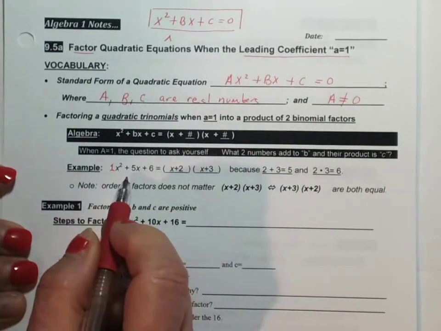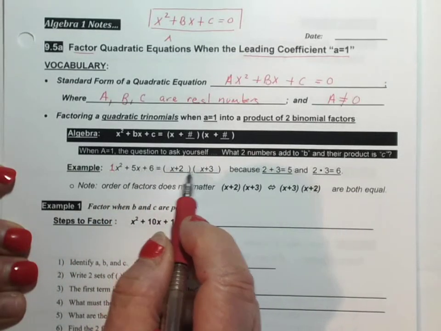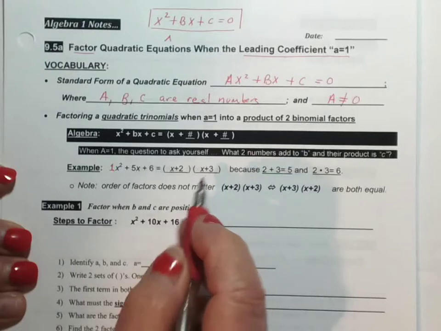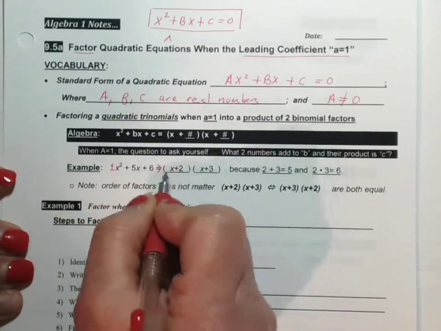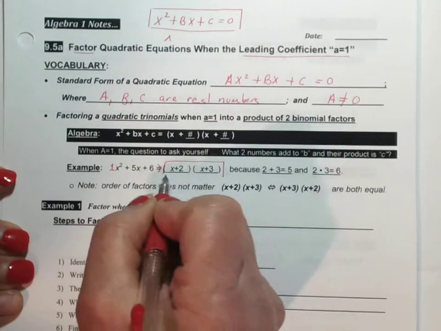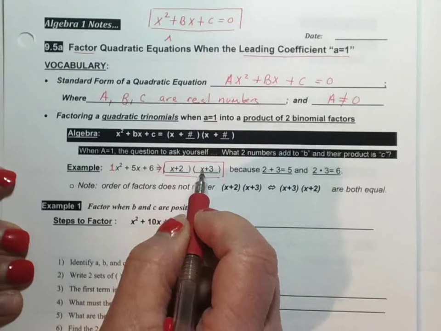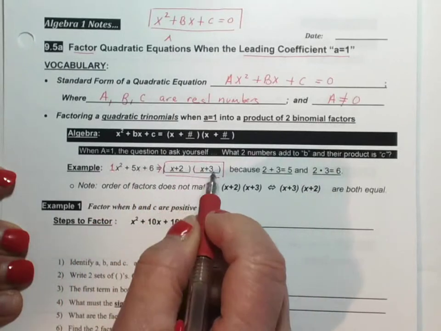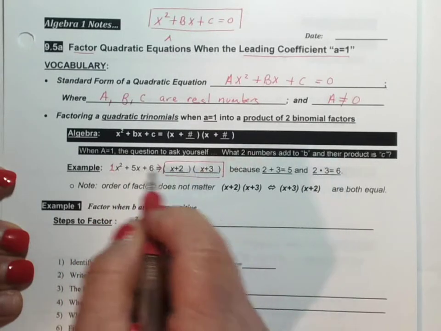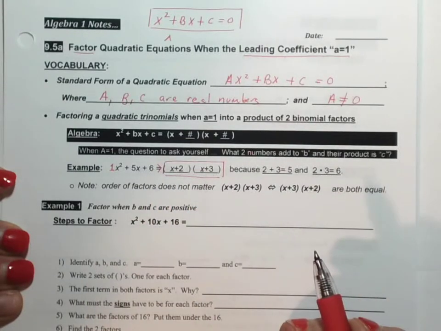Because we can break this into x plus 2, x plus 3, and this is in factored form. And if we multiply it, x times x is x squared, 3x and 2x is 5x, and 3 times 2 is 6.